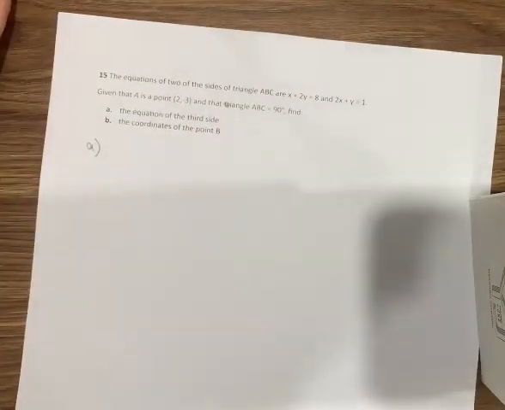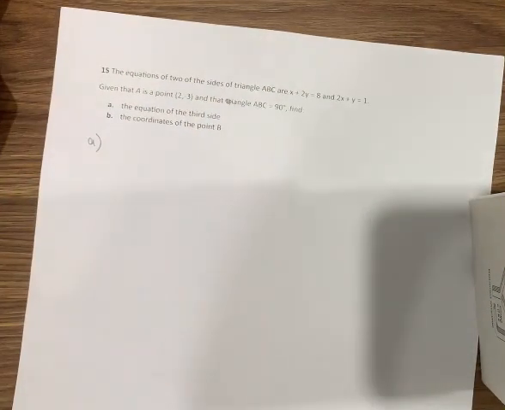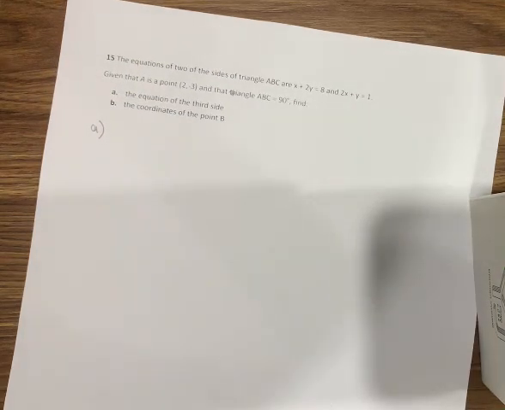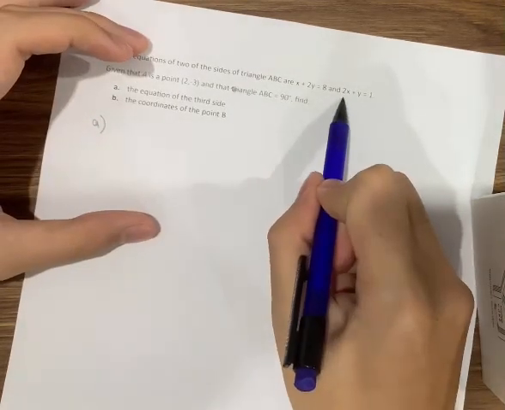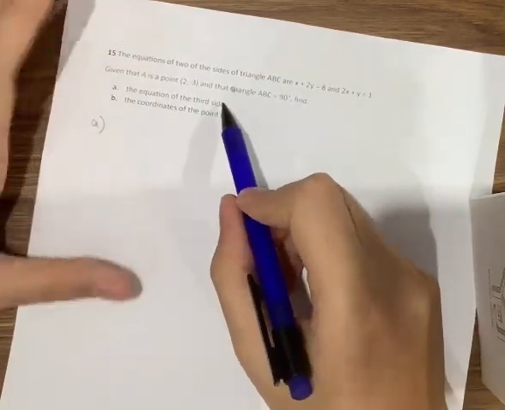Now when you first read this question, it can seem a little complicated because we're given a lot of content, a lot of ideas, but they are not connected, so we have to find a way to connect them. So the first idea might be to sketch this triangle, because you know the equation of two sides already, right? You only need to find the equation of the third side.